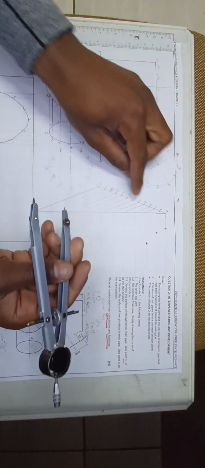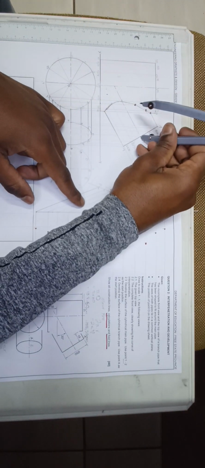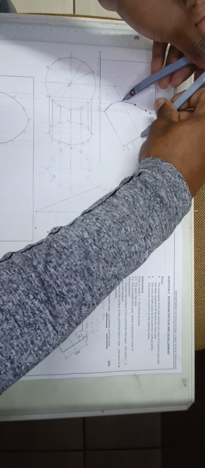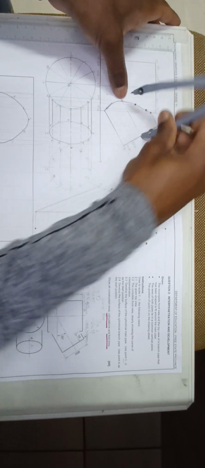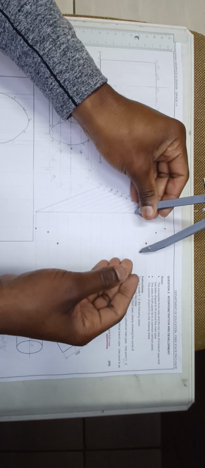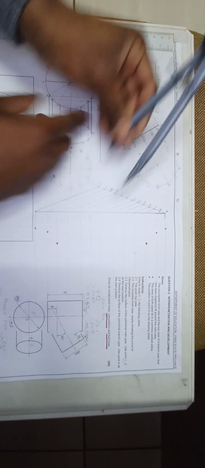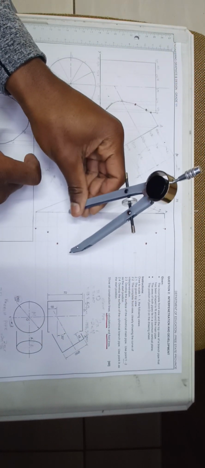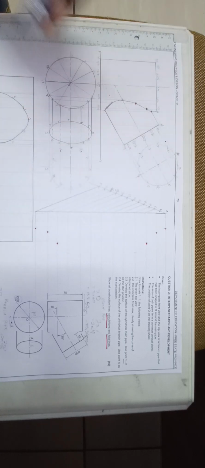And then now we are going to D. So standing here at our base, our point will be D and J. D and J, so D will be here and J will be here, right?